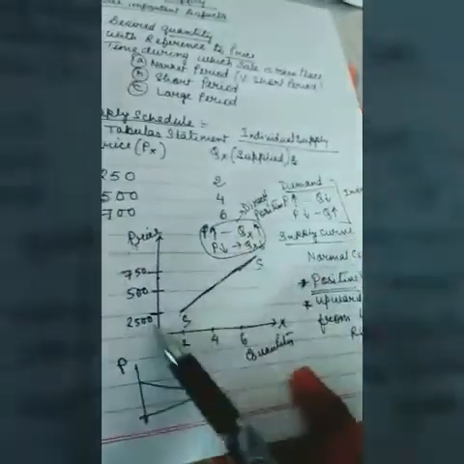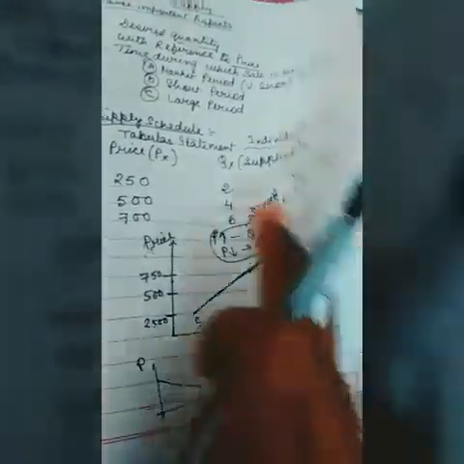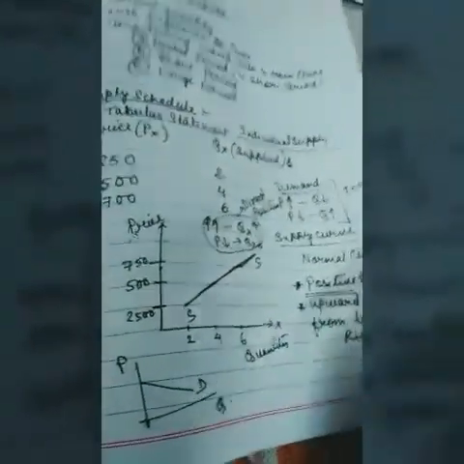Just now it's the individual supply curve because it is only a single supply. But let us do it for the market.